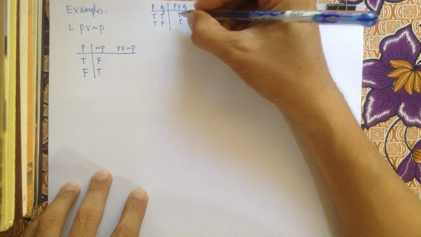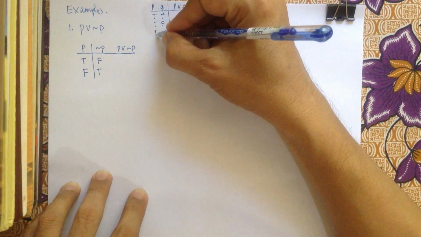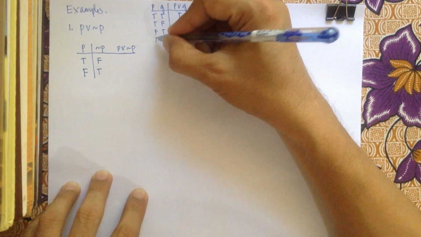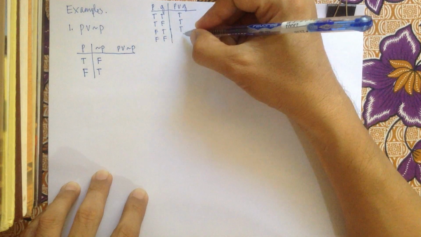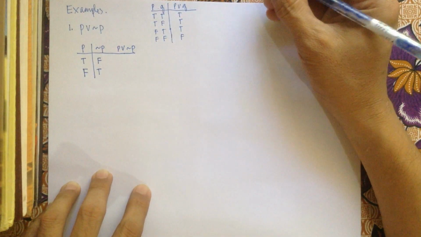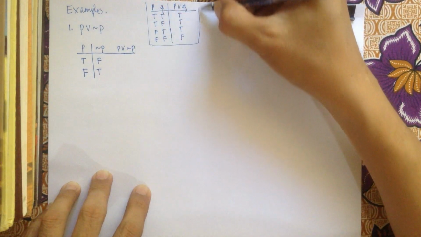This is still true if at least one of them is true. But if both of them are false, then we say that P or Q is false. So take note of this.